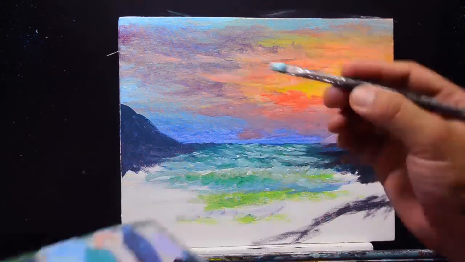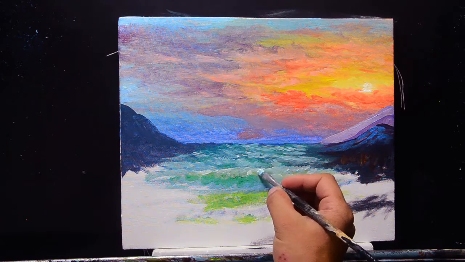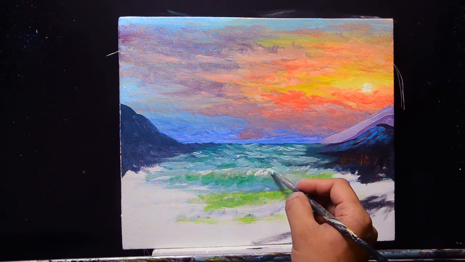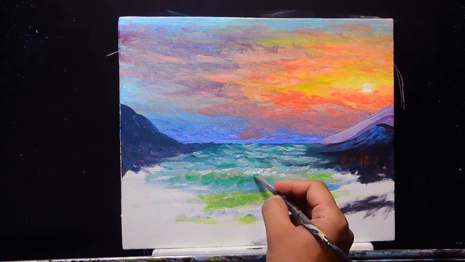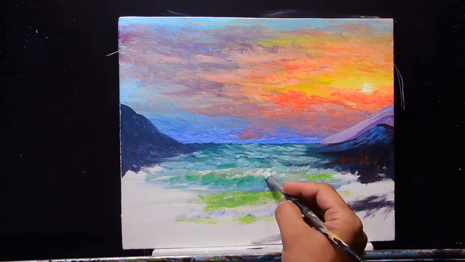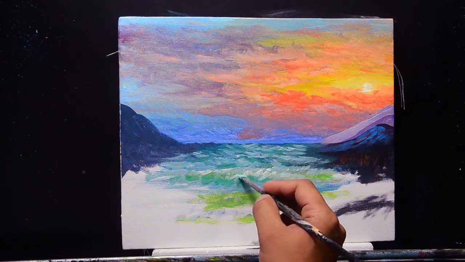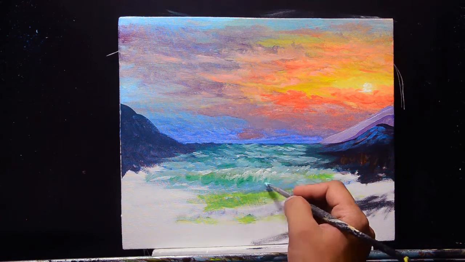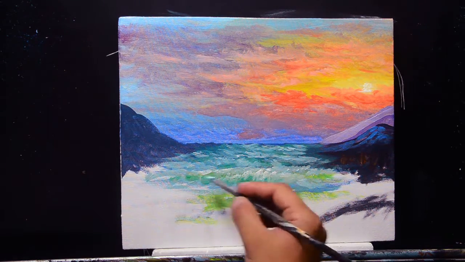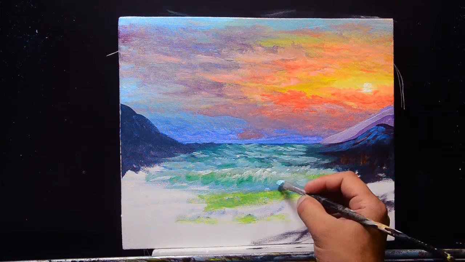Then the titanium white. Then the blue color.